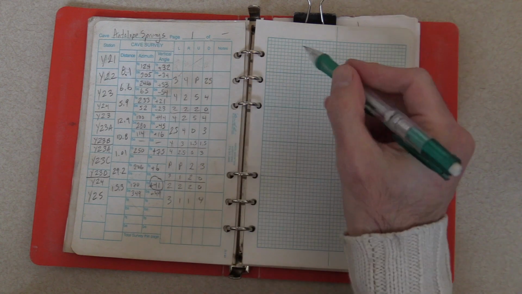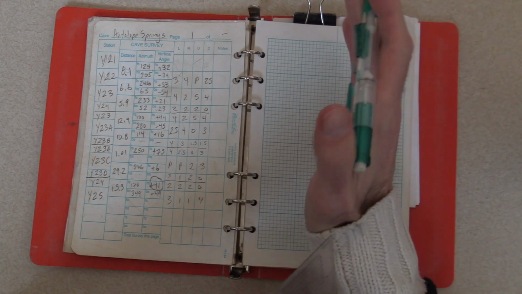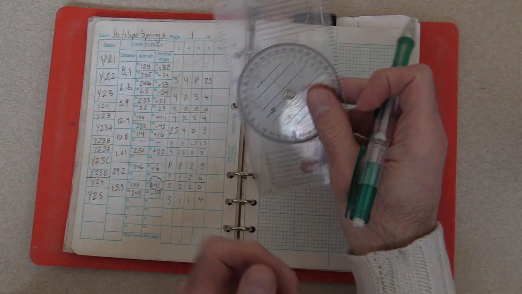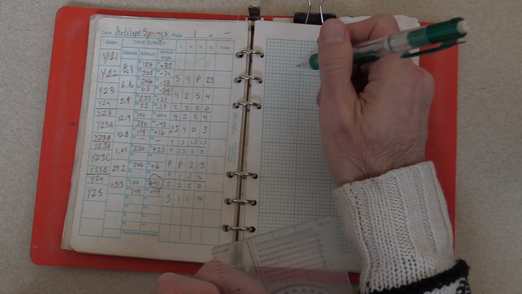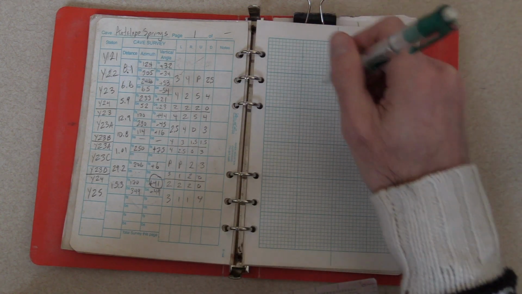So the first thing you want to do is figure out where it's going to begin from. If there's an obvious trend to the passage, like let's say that the cave is generally trending at 124 degrees, then I want to have space for the passage to continue in this direction.